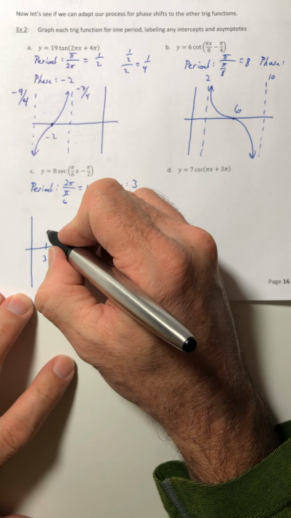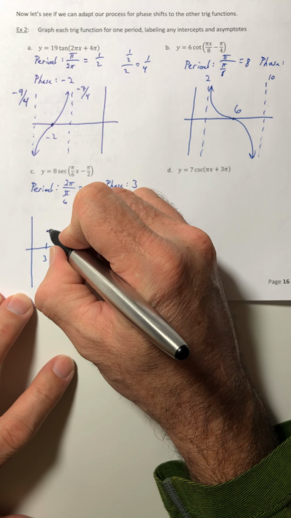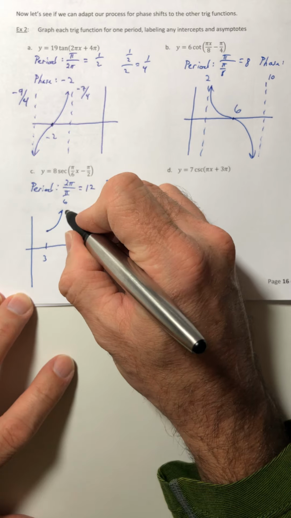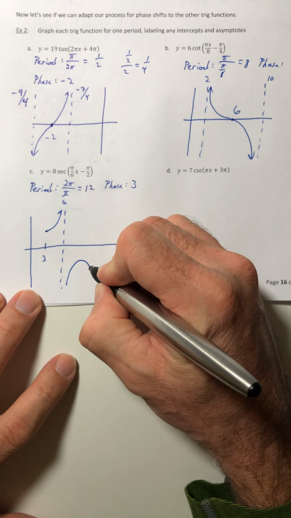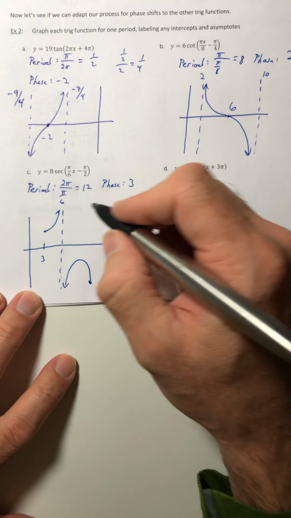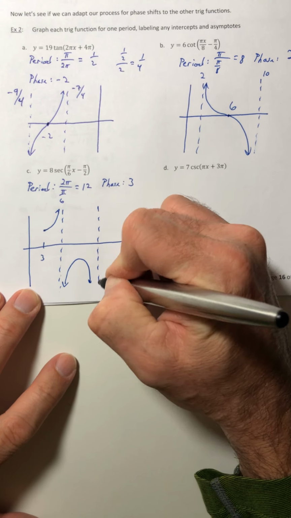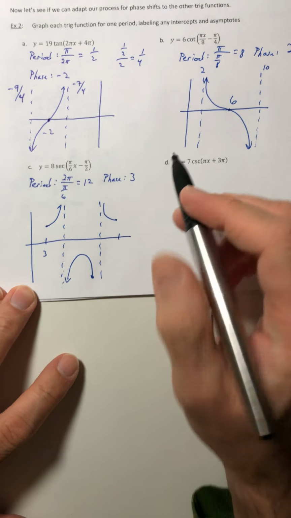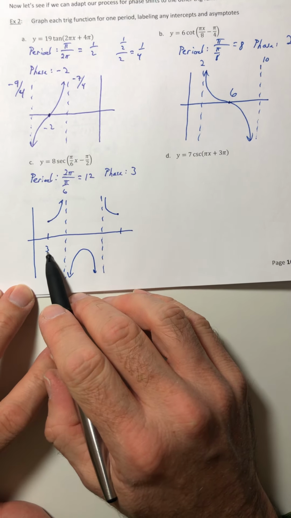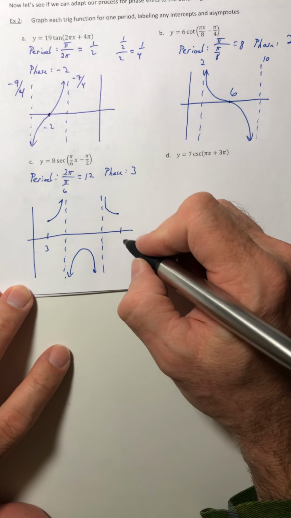All right, so secant, remember we have half of a parabola and then a full one, and then half a parabola. Okay, so we started at 3, add the period to it, and that would be 15.